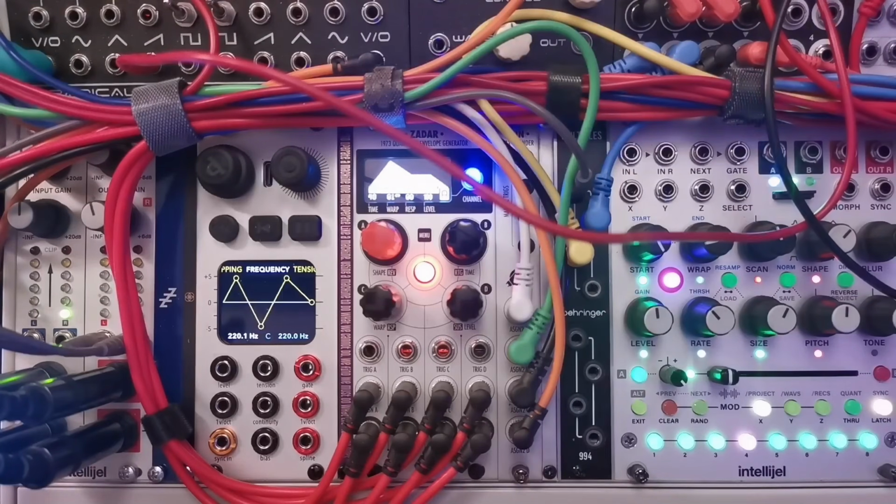Hello and welcome to this review of Splines. It's a new module from Thorn Audio. Splines is the name of the module, but it's also a common mathematical function. Basically, it's a way to connect between 2 points and create a curve with different attributes.